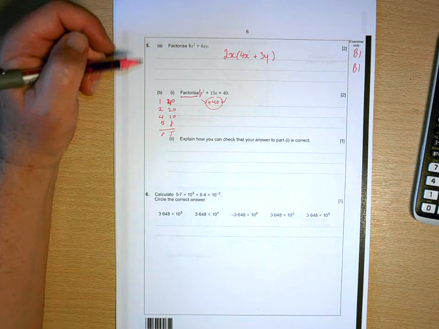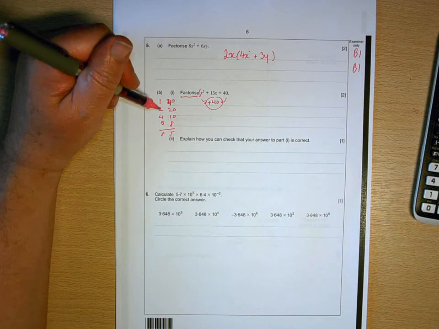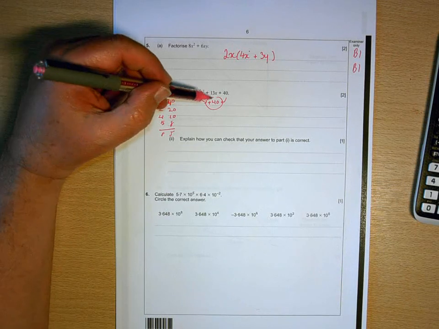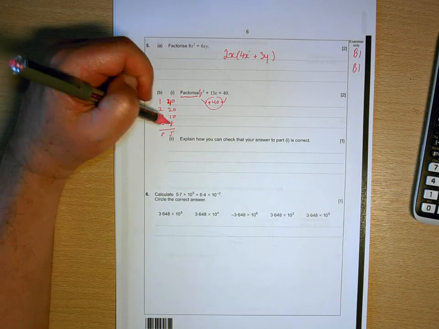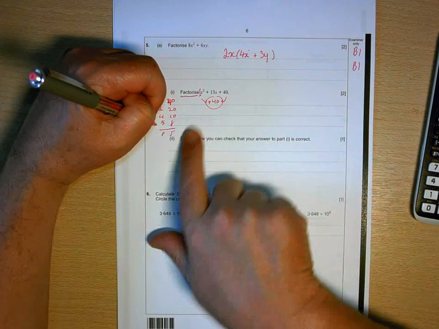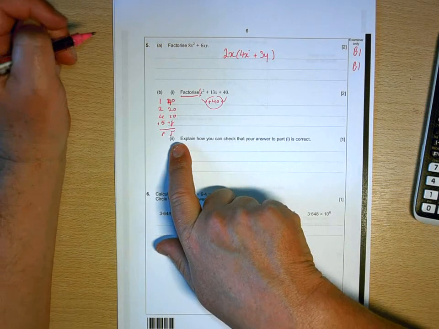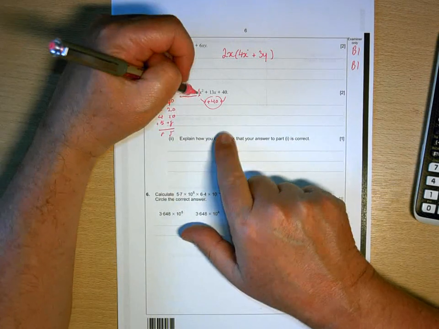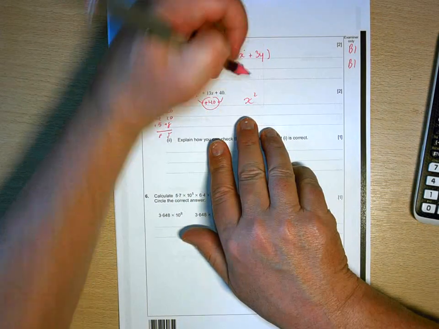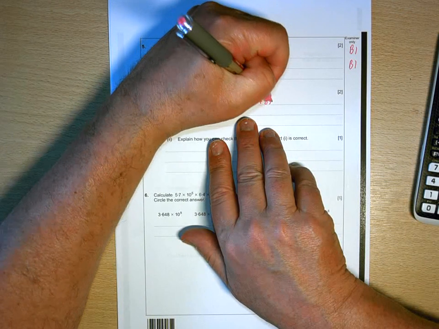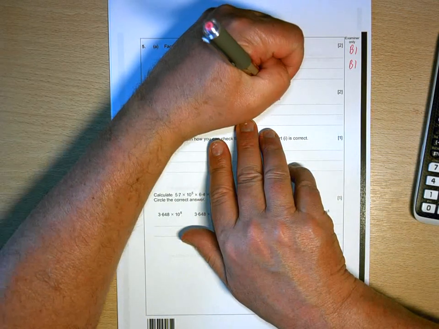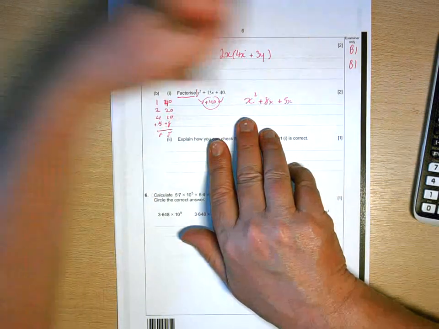We then look at these factor pairs and we've got to choose the pair which we can make add up to that middle value of 13. So it's going to be 5 and 8, and to make plus 13 they're both going to be plus. You then rewrite your expression, and instead of having plus 13x you're going to write it as plus 8x plus 5x, or plus 5x plus 8x, it doesn't matter.